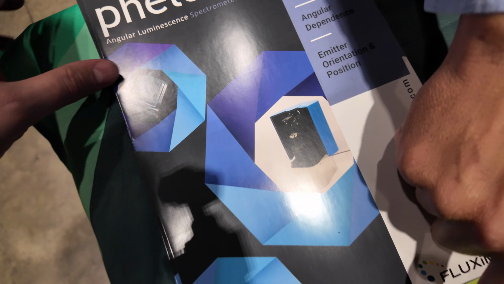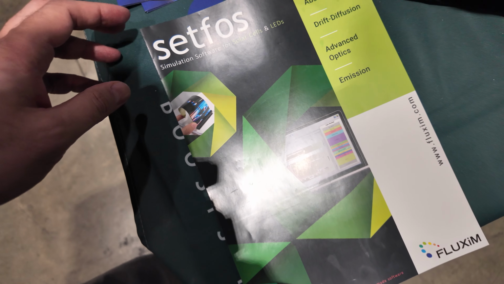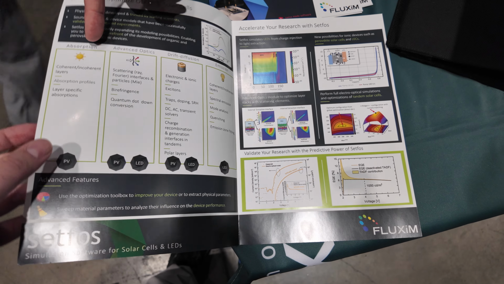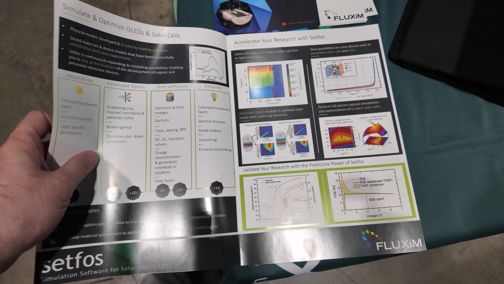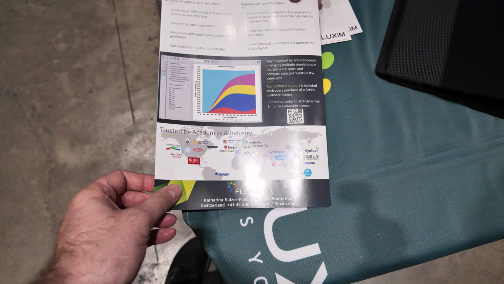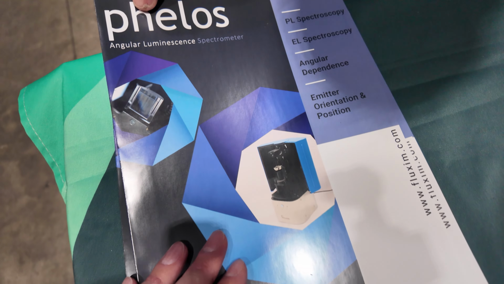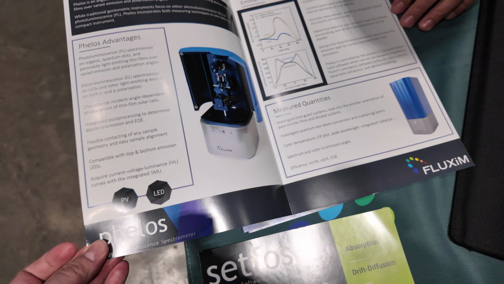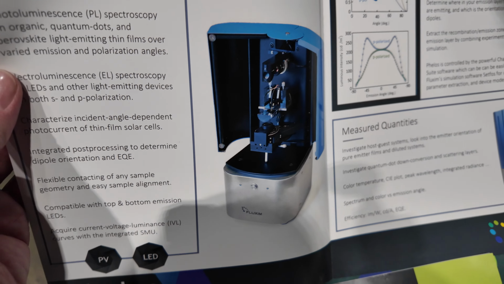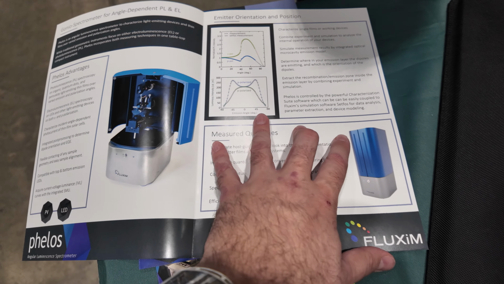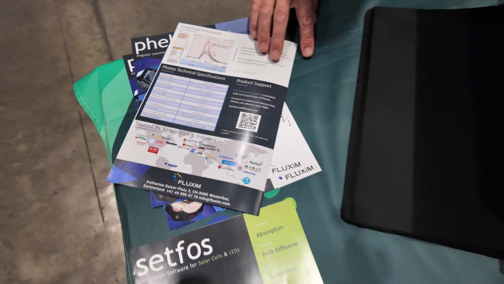Setfos is our 20-year-old simulation tool for the OLED industry, well known. It has electrical and optical simulation. This is simulation software for OLED stack design. And Phalos is a machine that we presented a few years back at another iZone, where we have an angular instrument that measures the angular emission of the OLEDs, or also the photoluminescence versus angle. This is for quality control of the OLEDs.